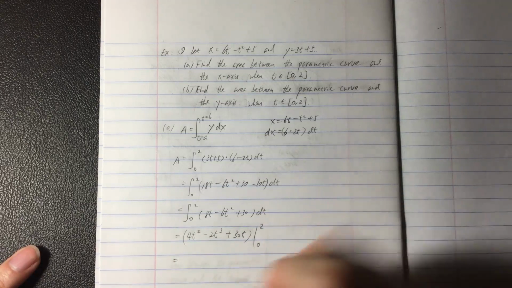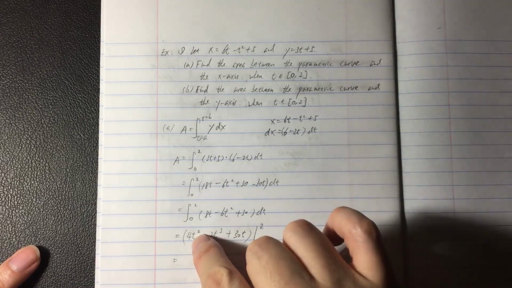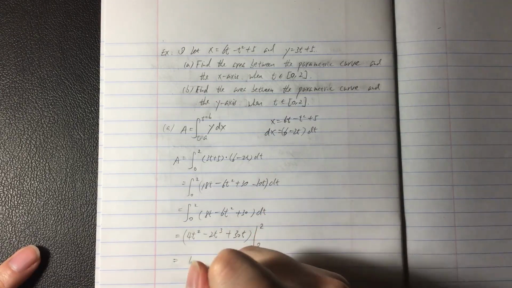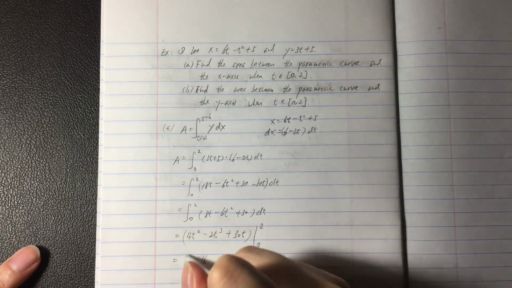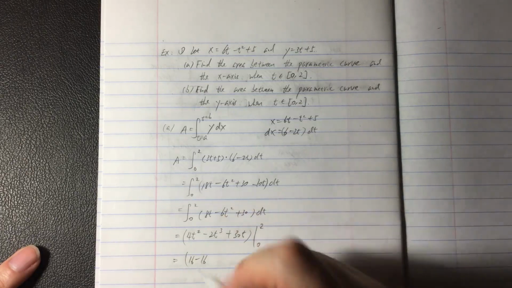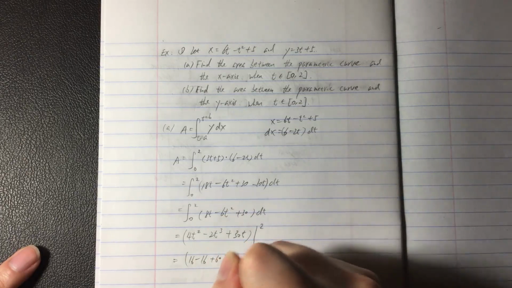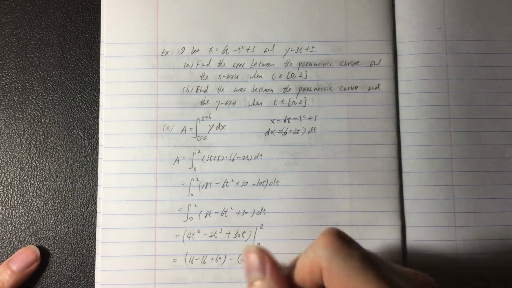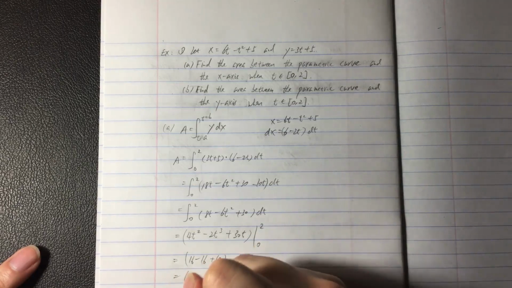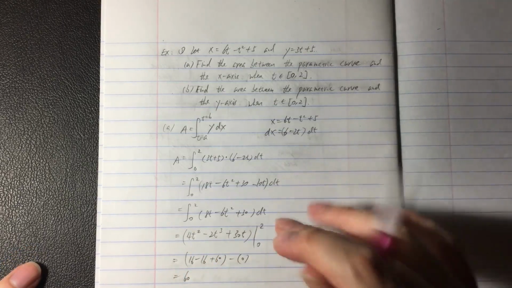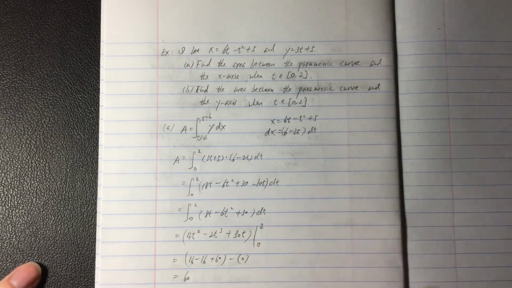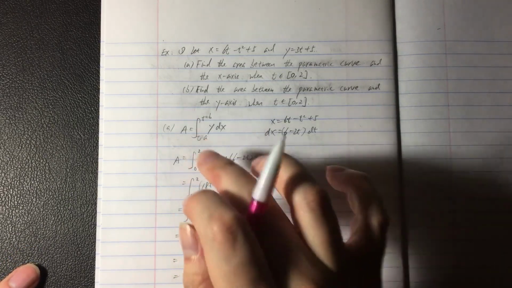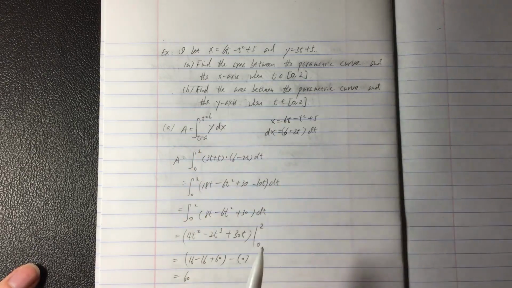If I plug in 2, 2 squared is 4, 4 times 4 is 16. 2 cubed is 8, 8 times 2 is 16. 30 times 2 is 60. If I plug in 0, I get 0. So the answer is 60. That means the area between the parametric curve and the x-axis, for t from 0 to 2, is 60.